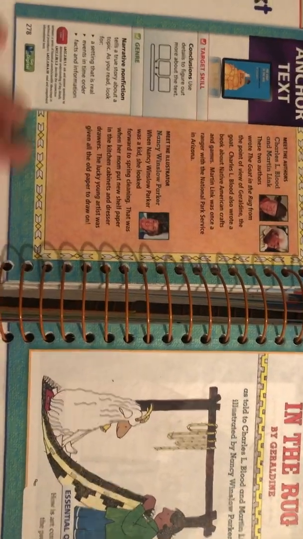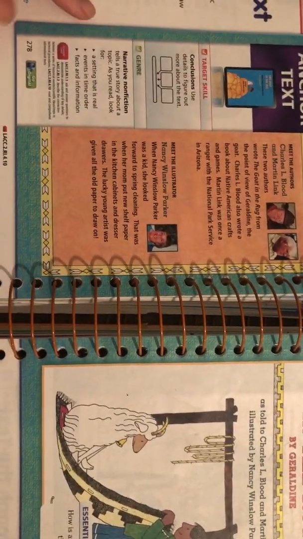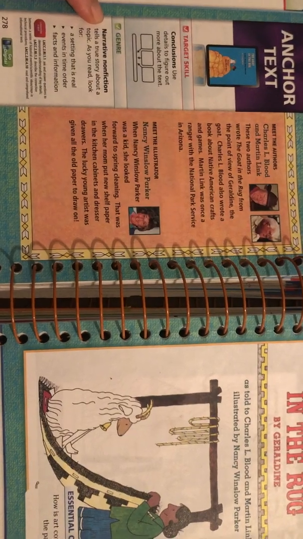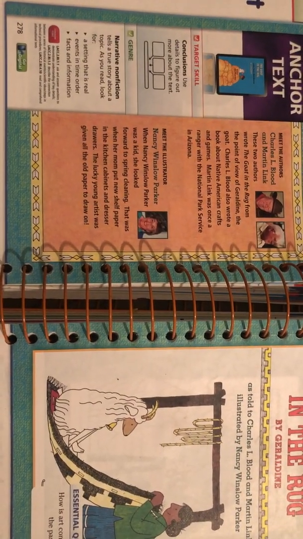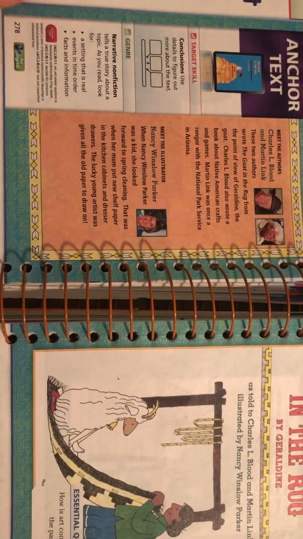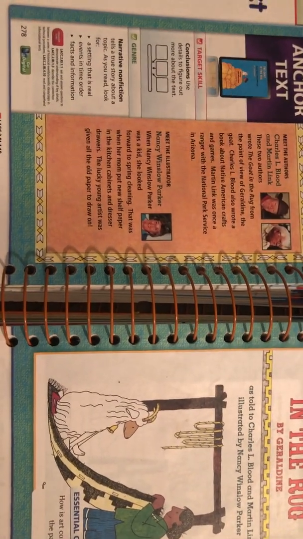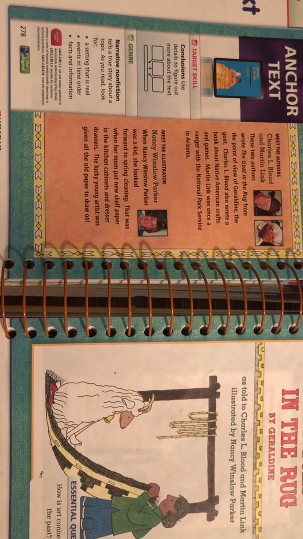I'm going to move on. So our target goal is to draw conclusions. The genre is narrative nonfiction. So it tells a true story about a topic. You're going to look for a setting that is real, events in time order, and facts and information.